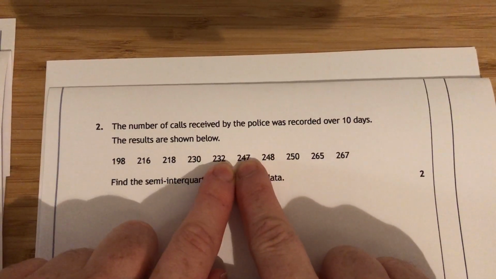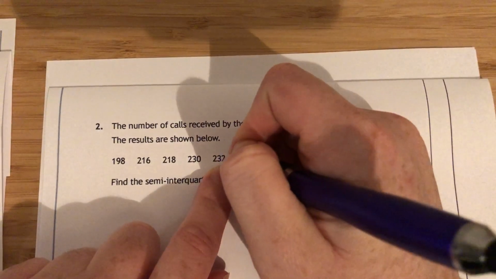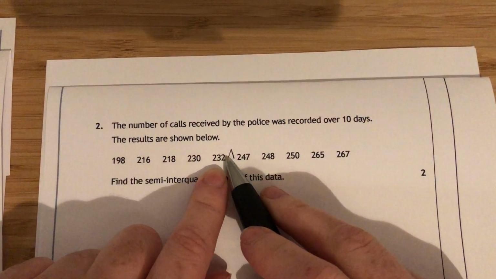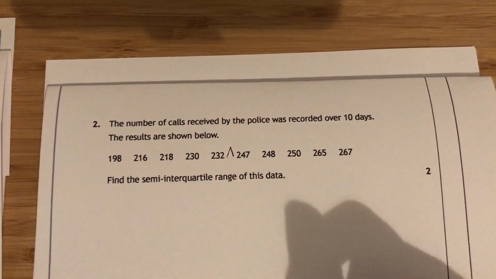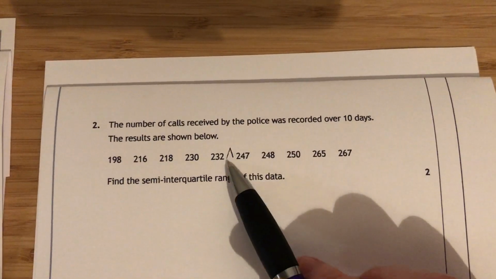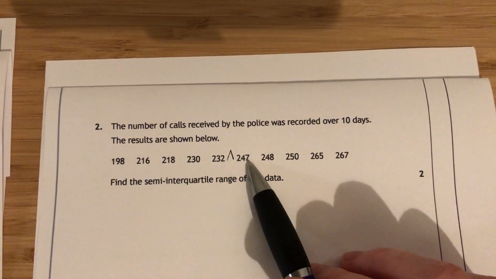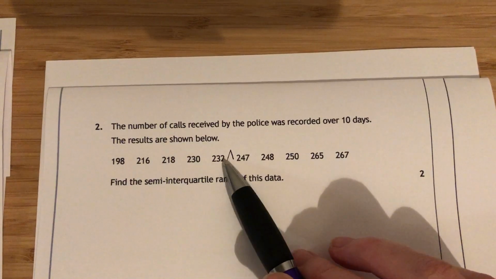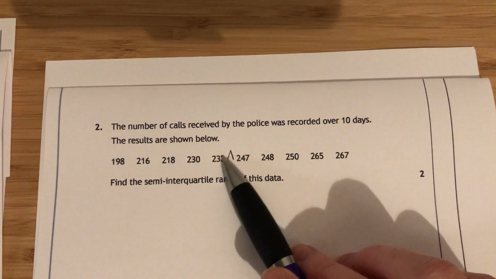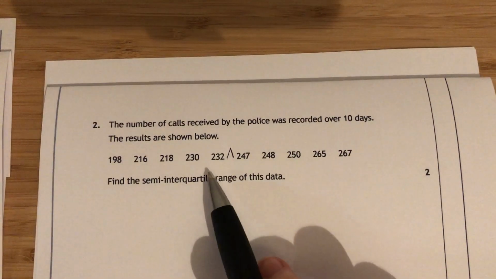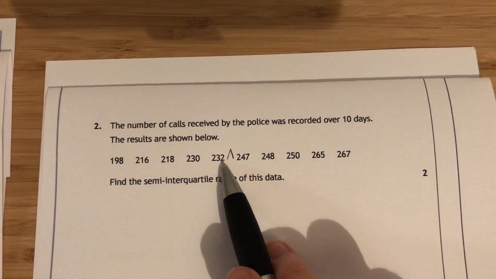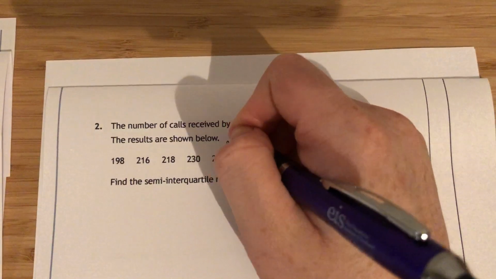Right, since both of these lie directly in the middle, then our median is going to be halfway between these two numbers. One way of finding a number that's halfway between, well, there's quite a few ways. We can see that there's 15 between the two of these. The distance between 247 and 232 is 15. Half of that is 7.5, so the median is going to be 232 plus 7.5, which is 239.5.